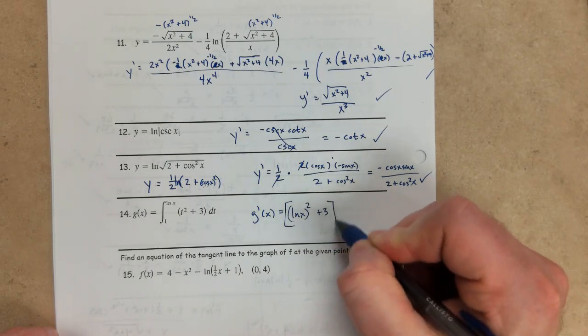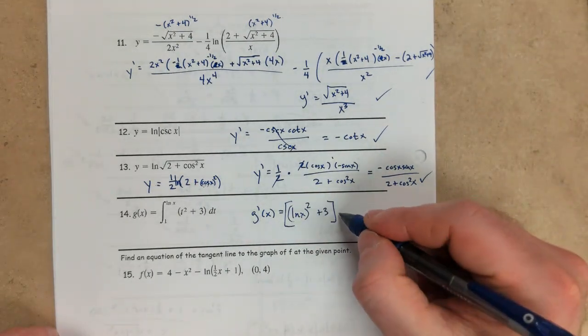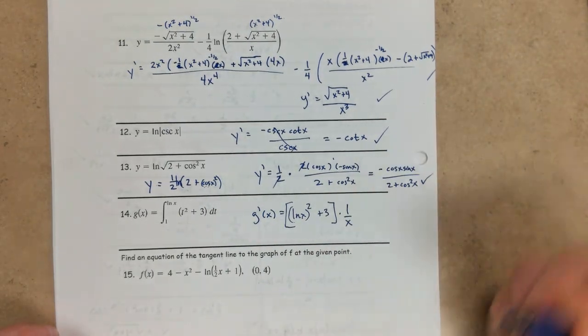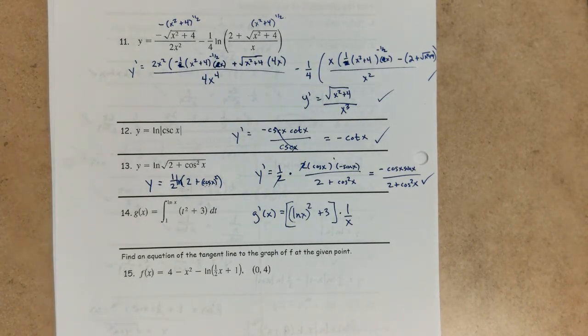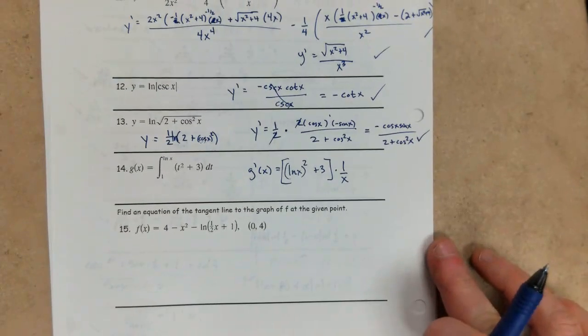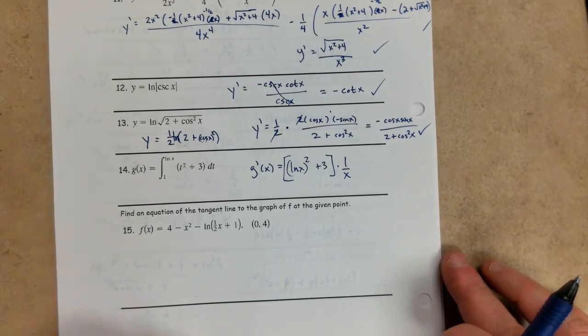So that's just plugging in, and then we got to multiply by the derivative of natural log of x, which is 1 over x. Please don't overthink those, folks. Those should be candy on the AP test.